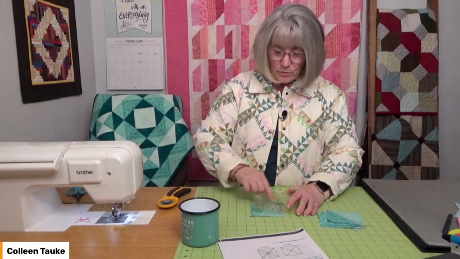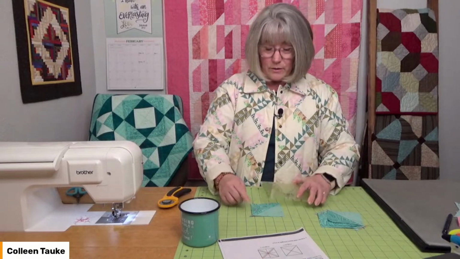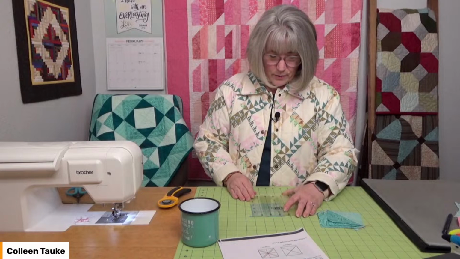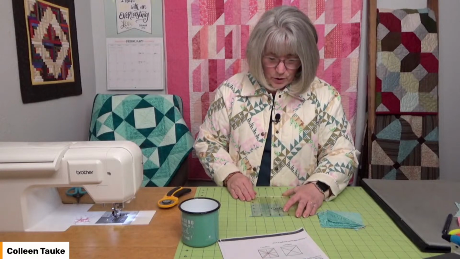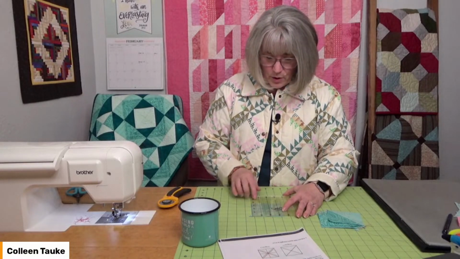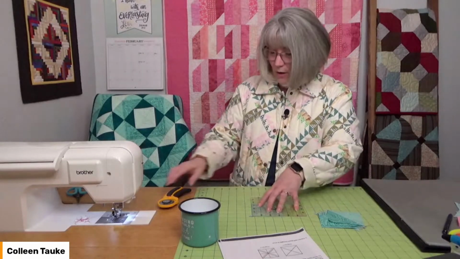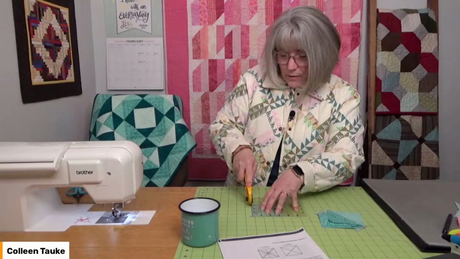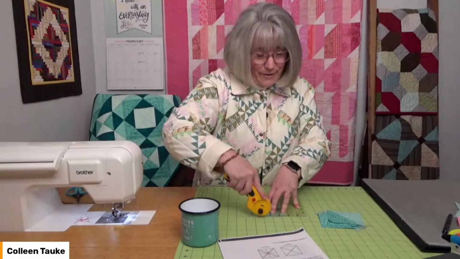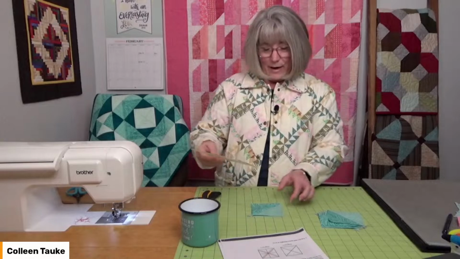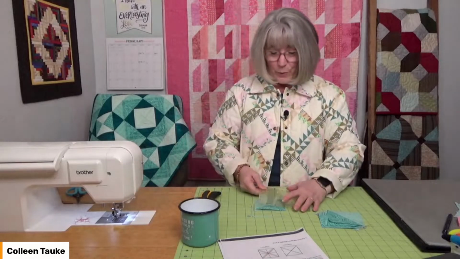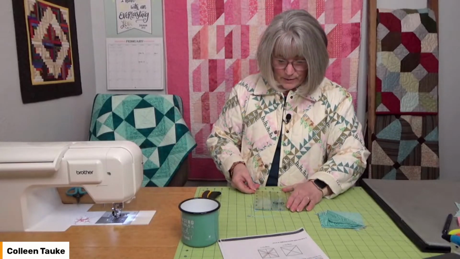And the 45-degree line is going to lay on the diagonal of the piece that you just put together, making sure that you have the ruler on top of fabric all the way around. You're just going to take a little tiny bit off so that we aren't wasting any fabric. I'm not a big fan of throwing away a lot of fabric because fabric is expensive.